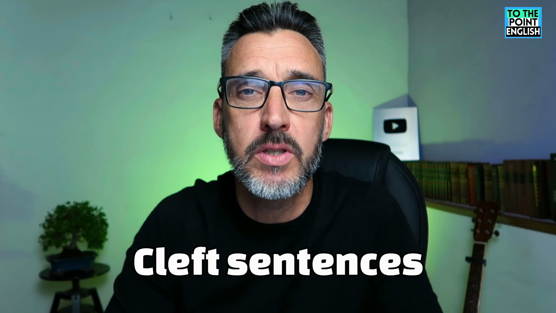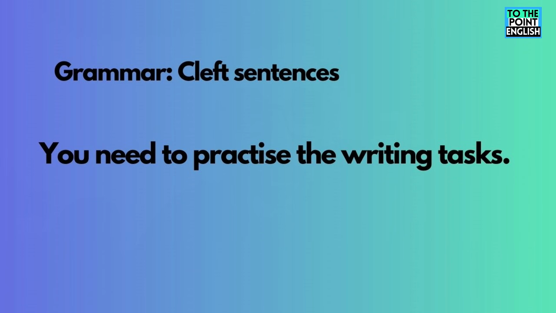Another really useful grammar area to know about is cleft sentences. Again, an advanced student would use cleft sentences. So let's look at some examples. So you need to practice the writing tasks. That's true.